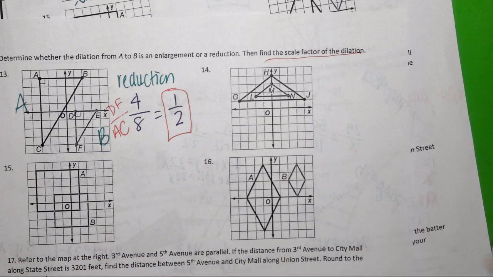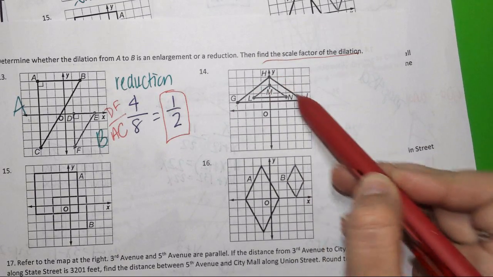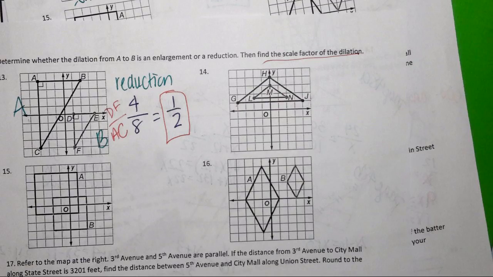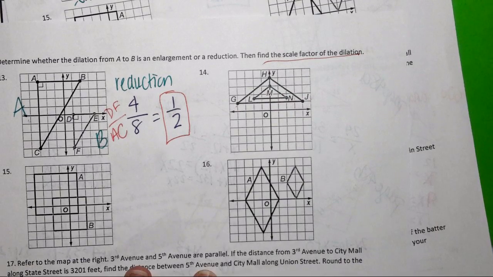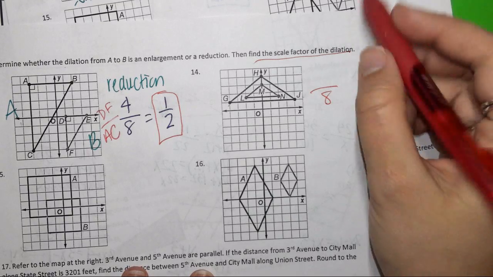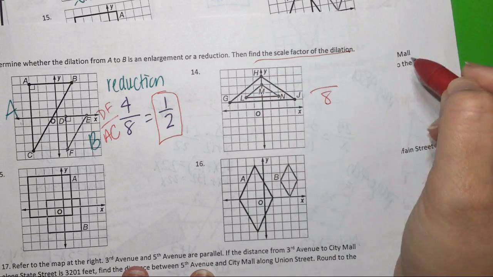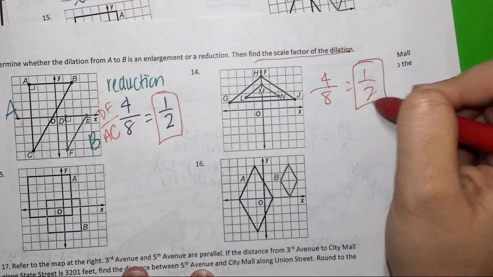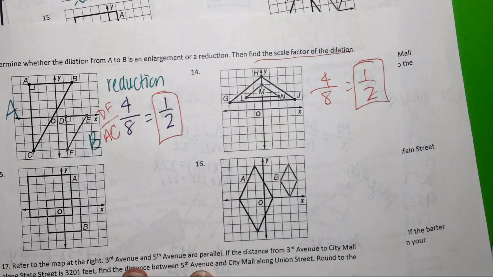Okay, let's look at 14. Now, these are diagonals, so we don't want to worry about those, but we can count from G to J. So, how many units is it from G to J? 8. And how many units is it from L to N? I got 4. And that reduces to 1/2. Are they all like this? No.